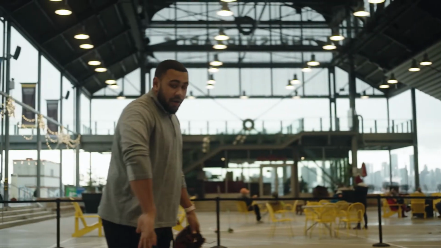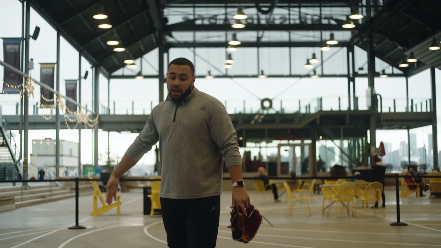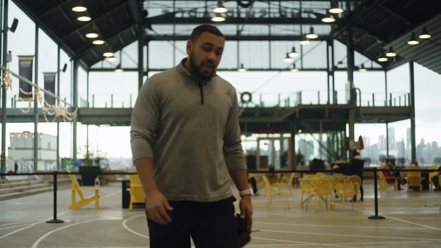You see how she got wider here when she came towards first base? That really helps you get the proper angle to get your foot on the inside of the bag.